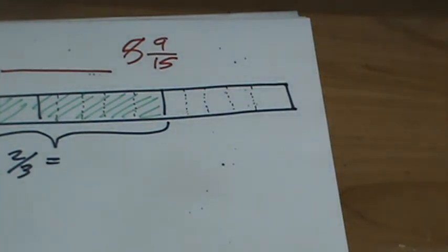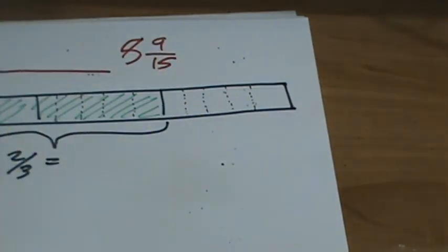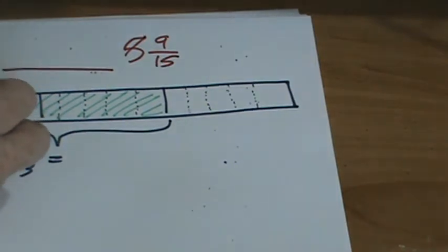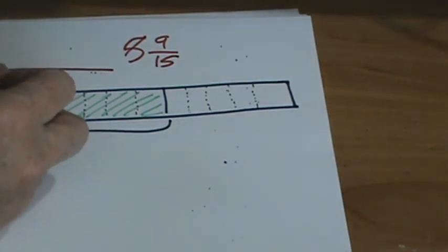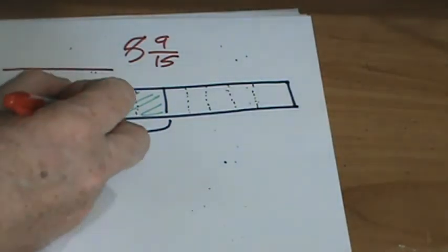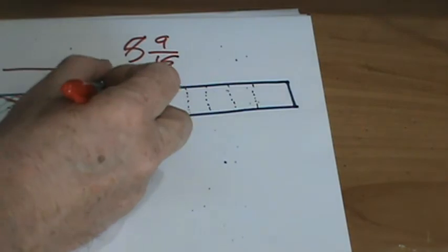If we could do what 9/15 will look like. Yes, that's what we're doing. We're going to color 9 of these. 1, 2, 3, 4, 5, 6, 7, 8, and 9.